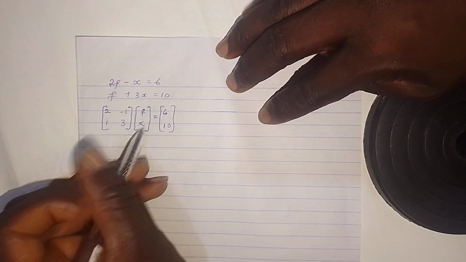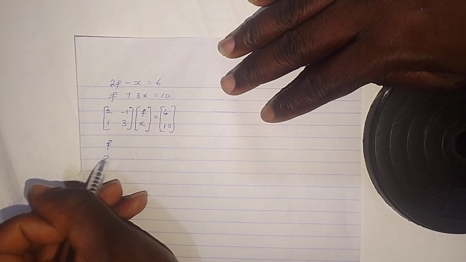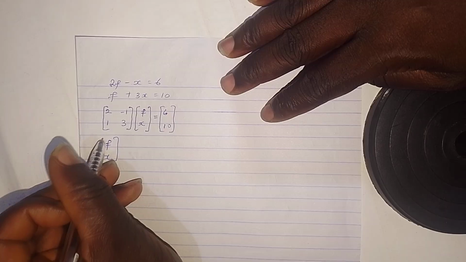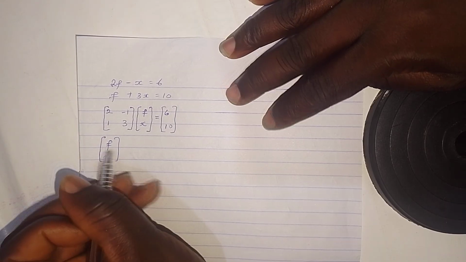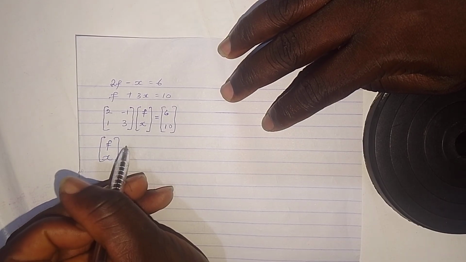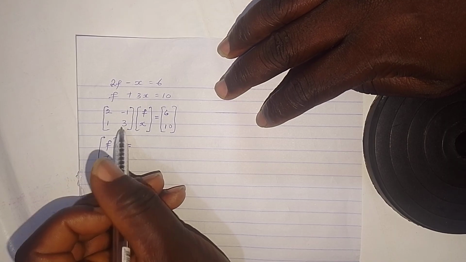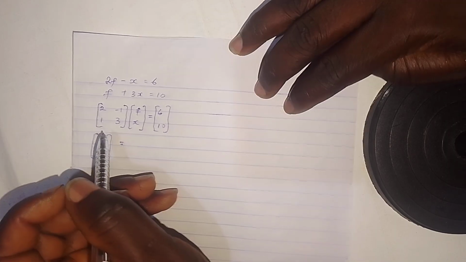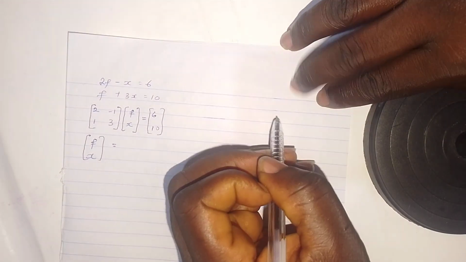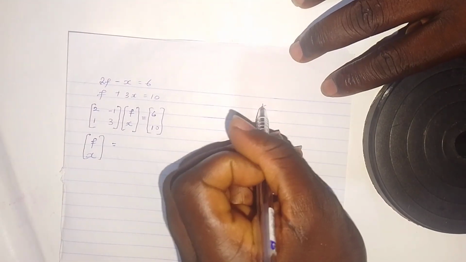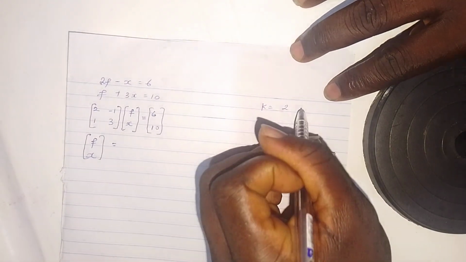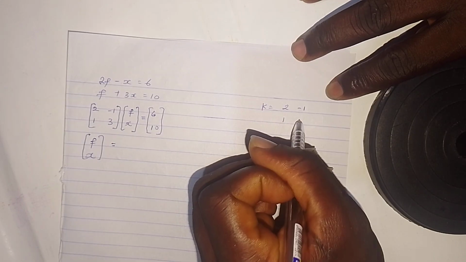So in order to have just f and x, we'll multiply both sides by the inverse of the matrix. So let's get the inverse of the matrix. Suppose the matrix is K equals 2, minus 1, 1, 3.